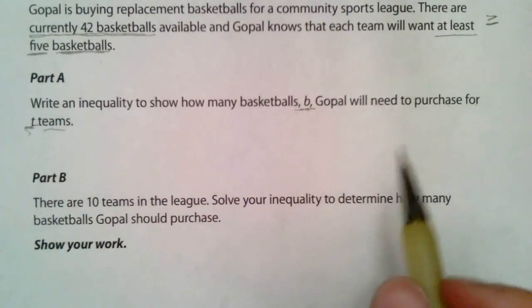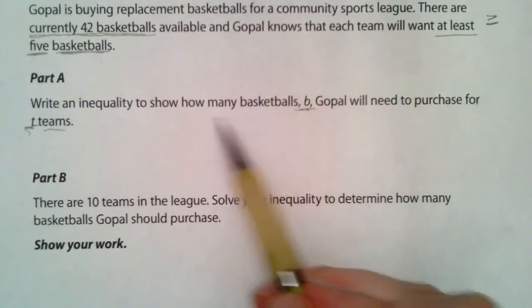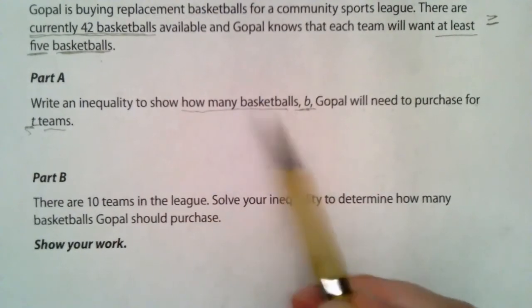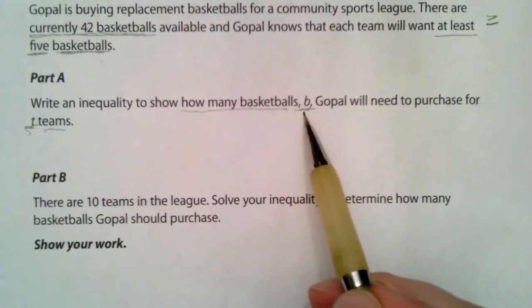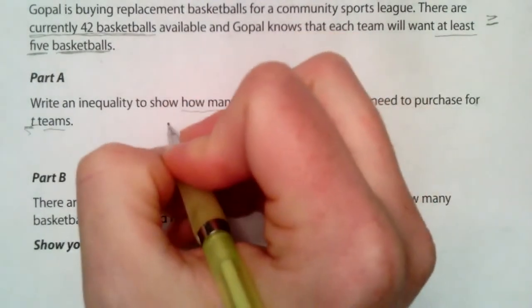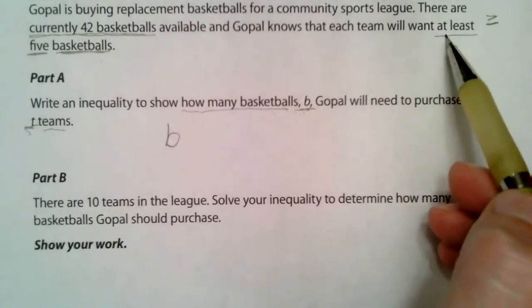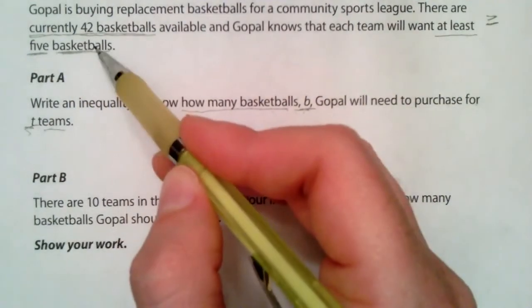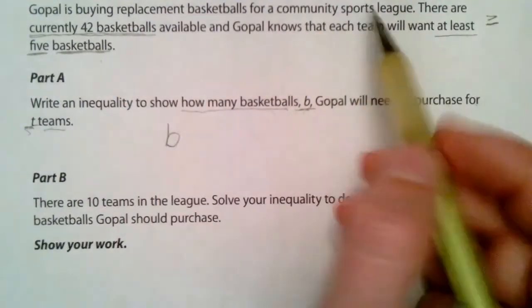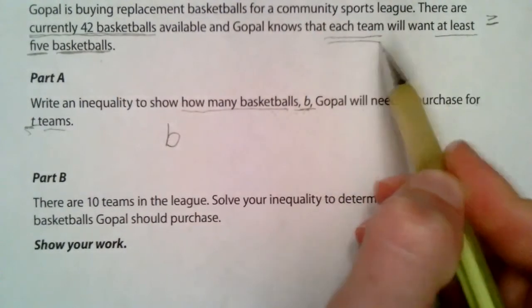All right, so we're looking for the amount of basketballs. It says how many basketballs. Well, we don't know how many basketballs, so it tells us to use B. So we're going to write a variable B. Now we do know that they want at least 5 basketballs per team, because it says each team.